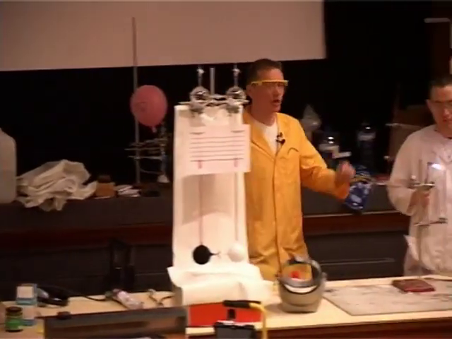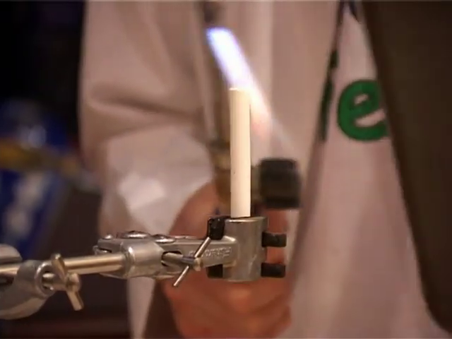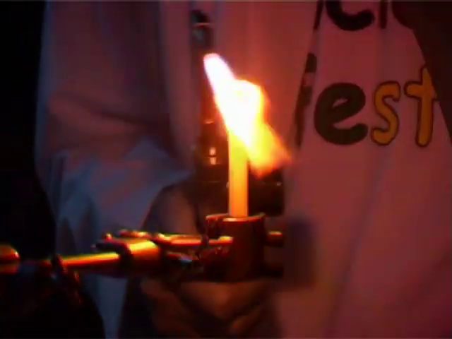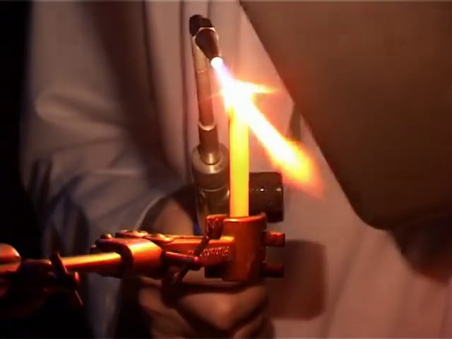We've got the hydrogen and oxygen light here, and we're going to heat up, well, this is a stick of chalk, exactly the same sort of thing that your teacher would use. So we're heating it up. If we have the lights down, please.